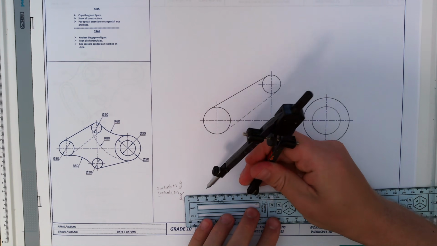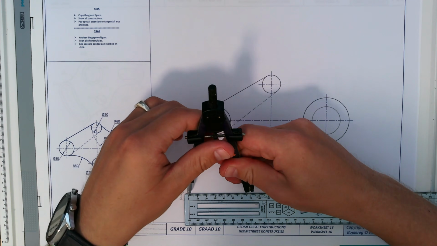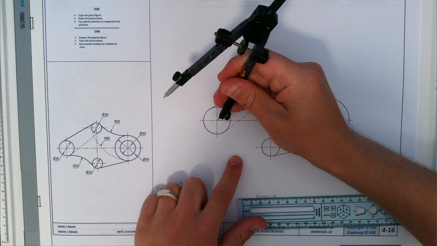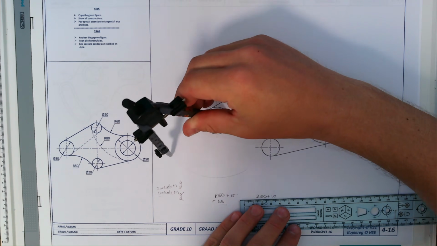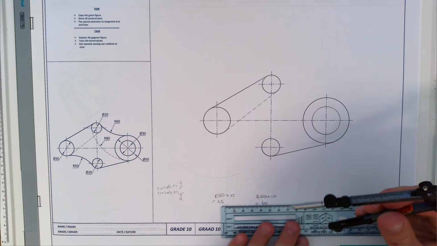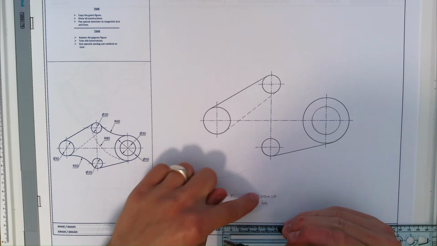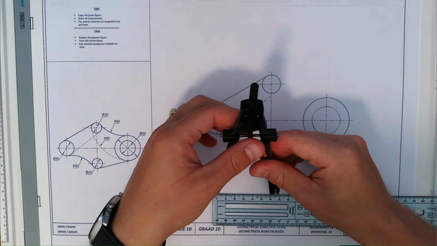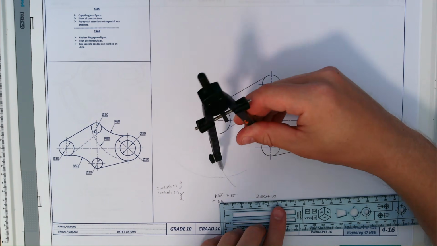So taking my compass, put it on 65. The 65 is for this circle. I'm going to make an arc, light, in construction. Then we're going to put it on 60 now, because that is what we've calculated. Put your sharp point there now, and make another arc.